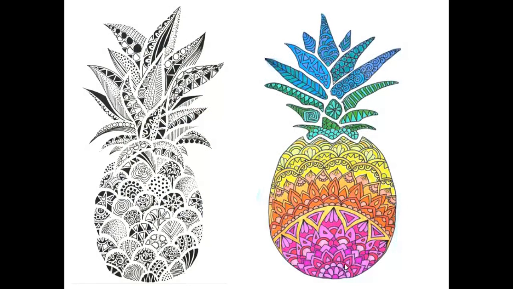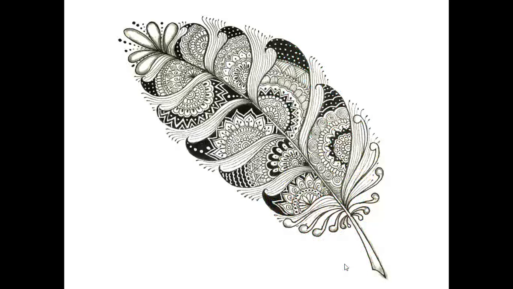This is the same pineapple done by two different people. So you can see the same object two different ways, especially by adding color or keeping it black and white. You'll notice all the designs are in marker or pen, ink. Any type of final design must be in ink, meaning you can use a Flair, you can use a Sharpie, you can use a pen, but it cannot be pencil. You can color in with colored pencil and shade with pencil, but your final design should look almost like a coloring book.